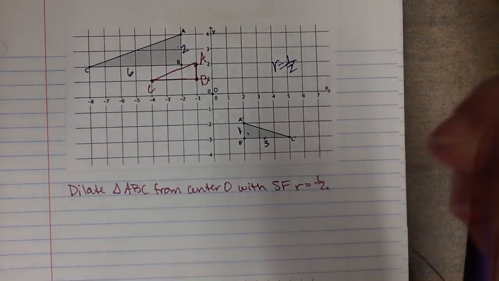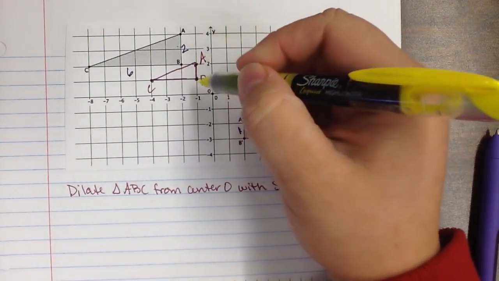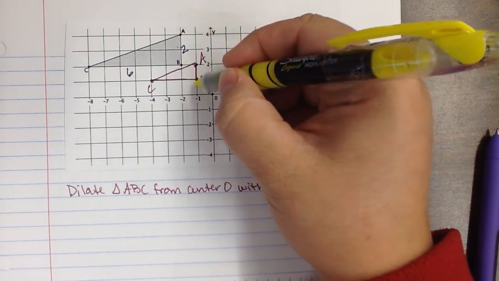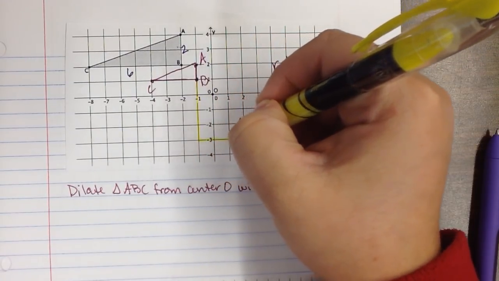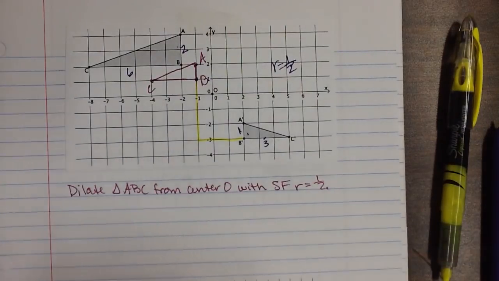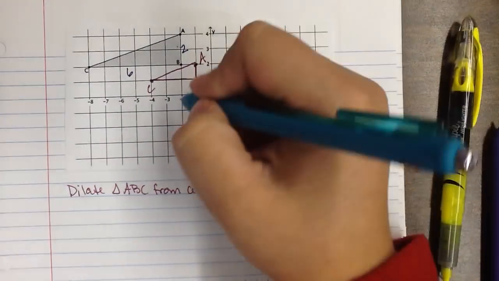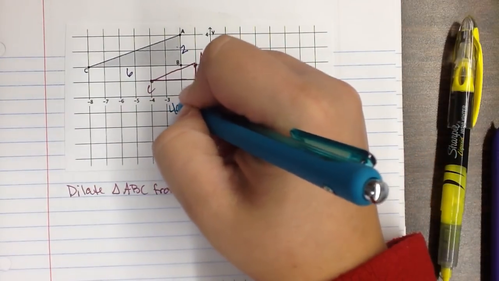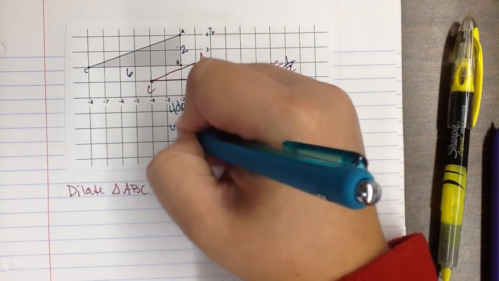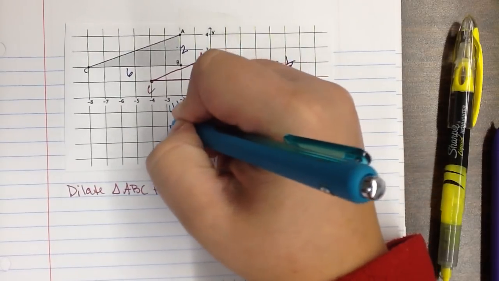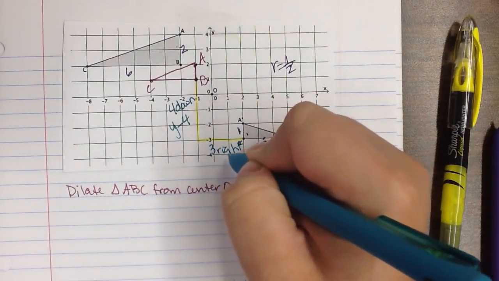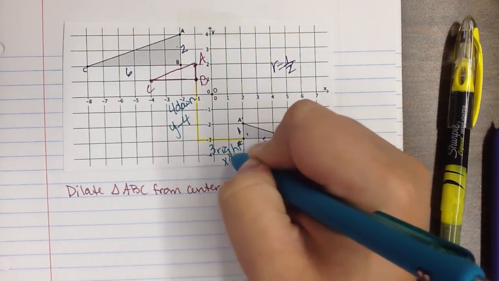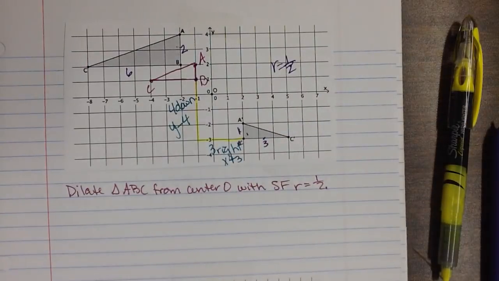So we could translate. I'm going to do B to B prime so that a side lines up. So 1, 2, 3, 4 down, 1, 2, 3 right. That would be 4 down, which would be y minus 4, and then 3 right, which would be x plus 3, because it went in a positive direction.